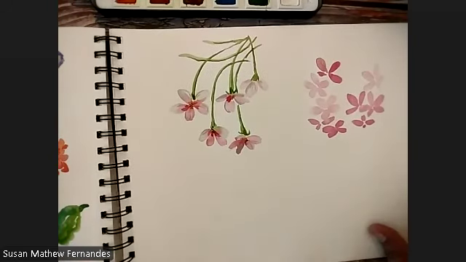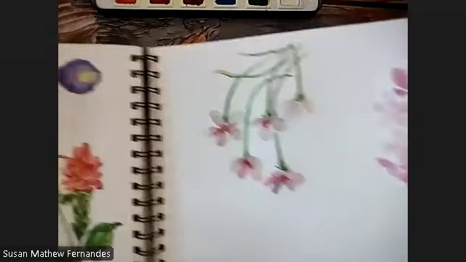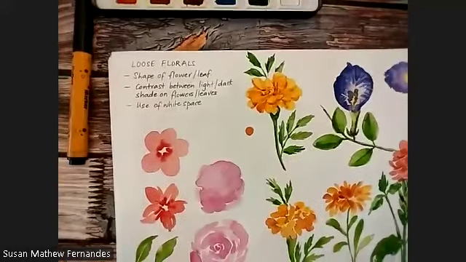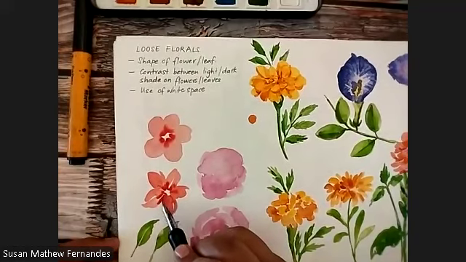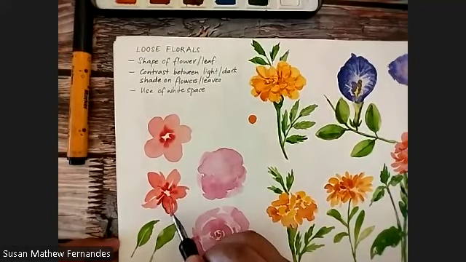Actually, here, I'll show it on the first page. I have some examples, so I can show it to you there. See this flower here? She will go on the outer part of this flower and she'll give it a shape like this.